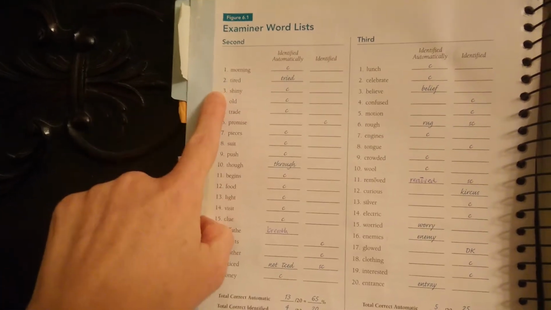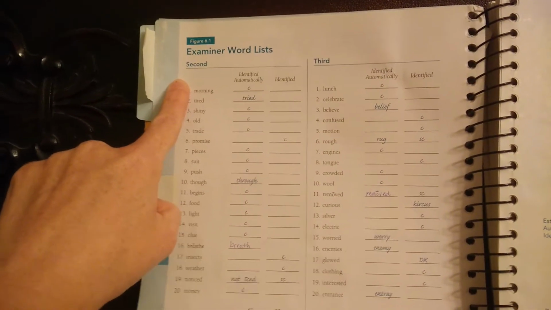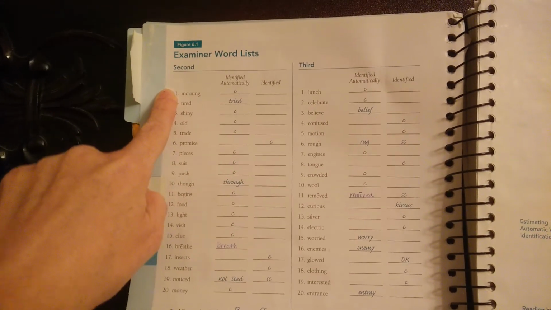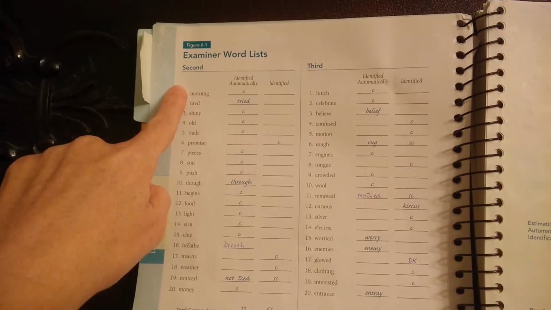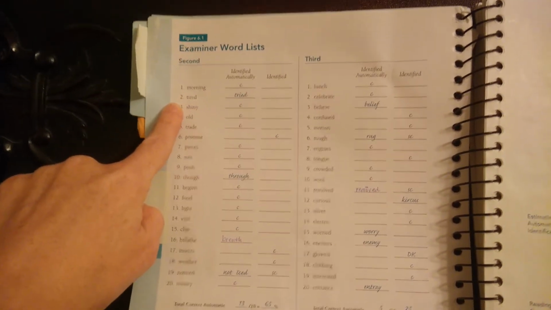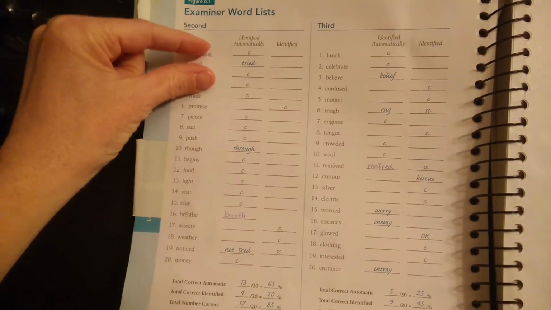So we have the list of words, and we know that the student has gone through the list, and while they were going through this, the examiner was allowing for 1 second and kind of counting that as the student read the word. So as the student said morning, the examiner thought 1001. And then 1001, tired, 1001, shiny, 1001, old. So you're thinking that to yourself as a student is going through the words. And you can use a little window card to show the words individually, so there's only one at a time. You could also put the words on flashcards for the student.